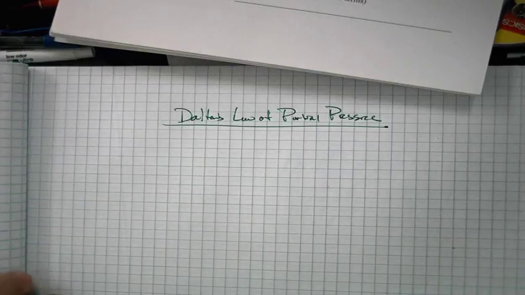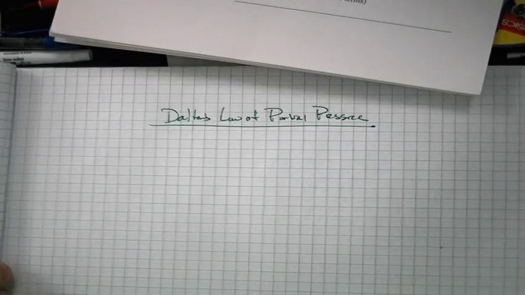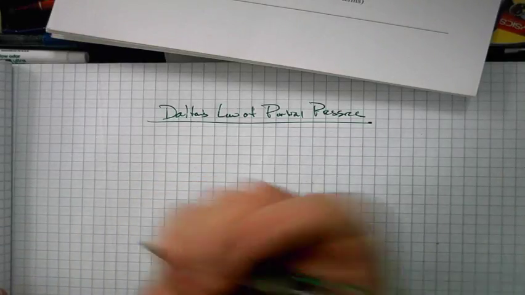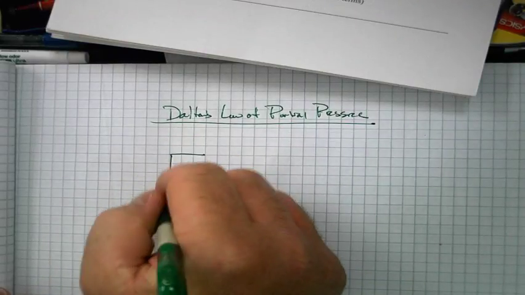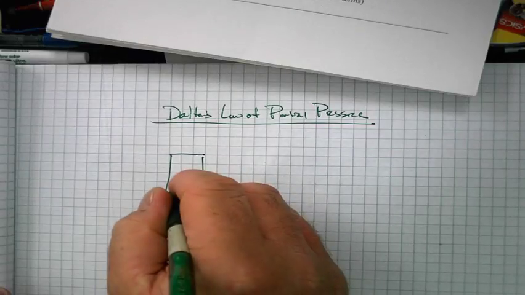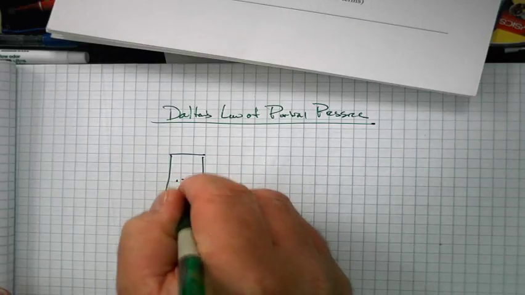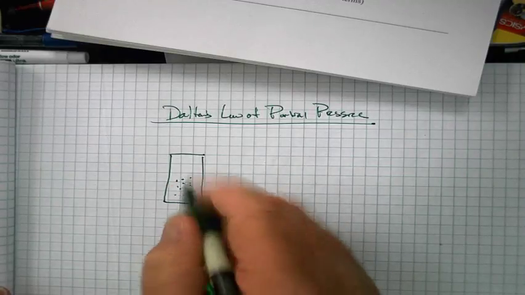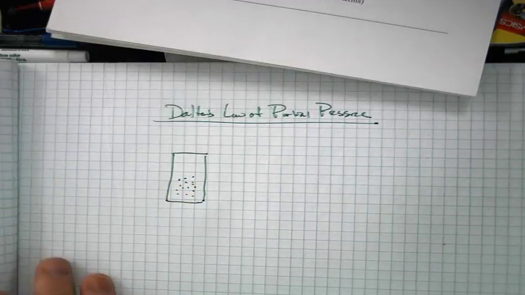Okay, so Dalton's law of partial pressure. It is really very simple, and here's the idea. You have a container with gas. All right, you got these little particles of gas in there. Okay, so you got 15 particles of gas in there.